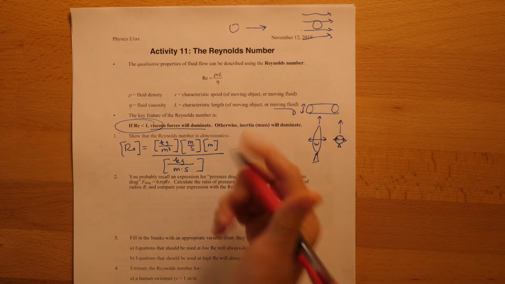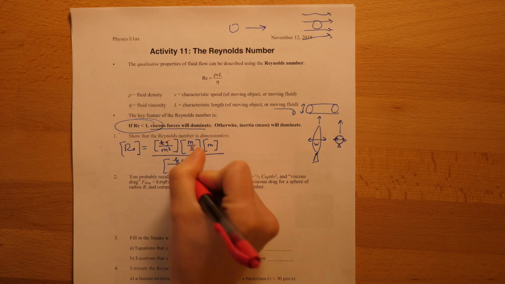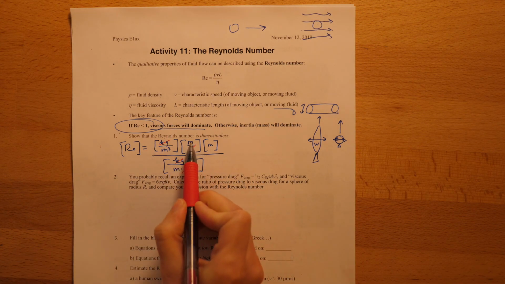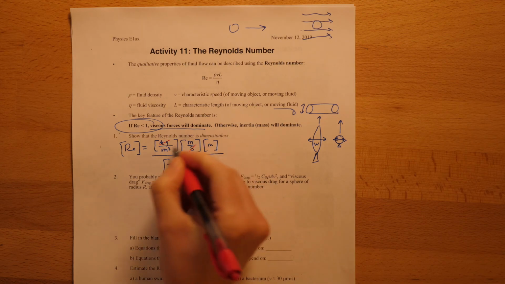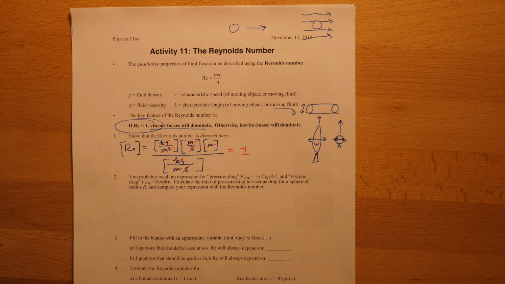Okay, so there's a 1 over seconds on the top and a 1 over seconds on the bottom. Kilograms will cancel. And then this is 1 over m over 1 over m, so all the m's cancel as well. So we're just going to get 1. So it is, in fact, unitless.